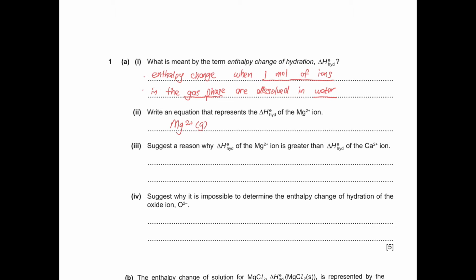After that you have to add water, and it becomes magnesium 2 plus aqueous. Okay, so this is the equation that represents hydration.